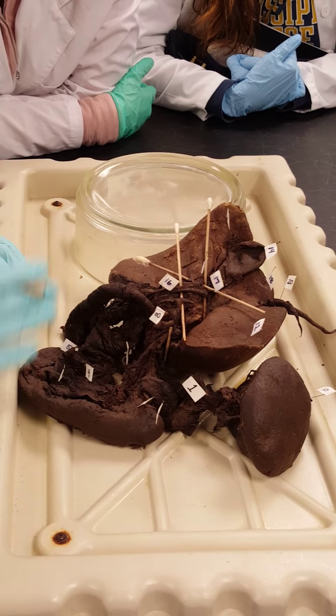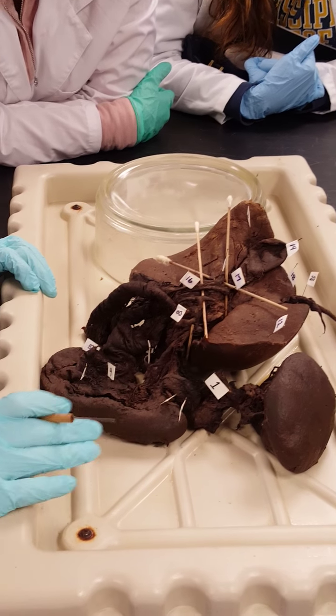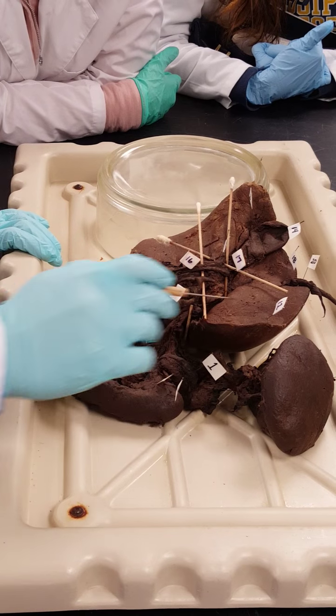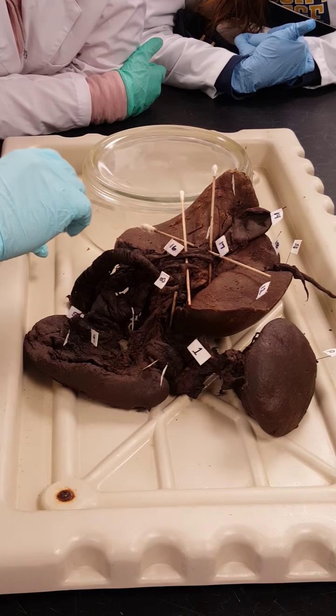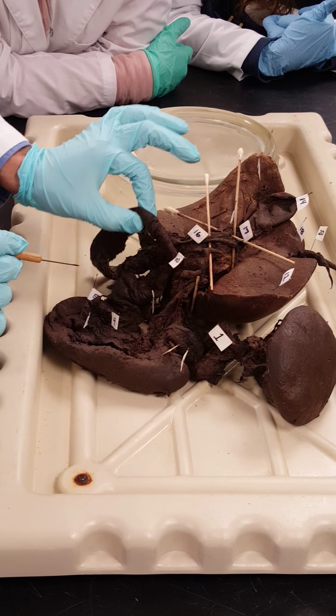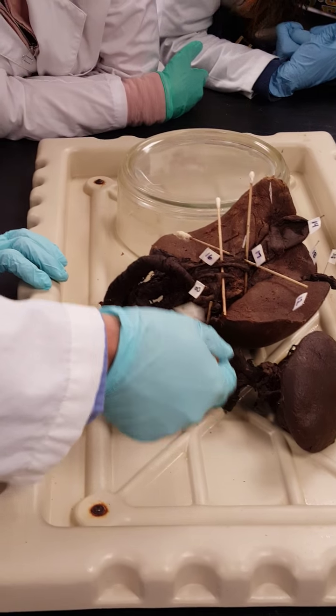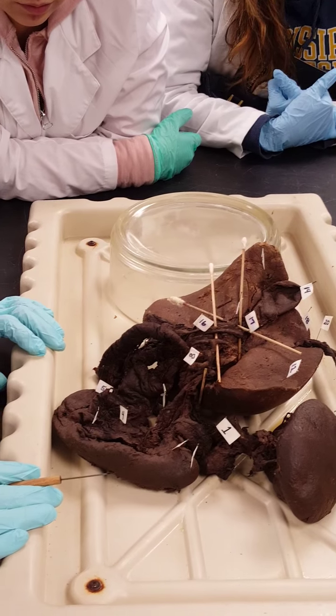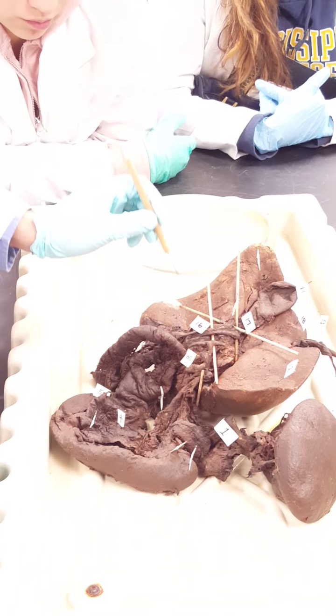This one has many organs and many details we can ask. 4 questions on this one, 8 points on this one. So spleen, liver, duodenum, stomach, esophagus, pancreas. Okay? So this is liver.